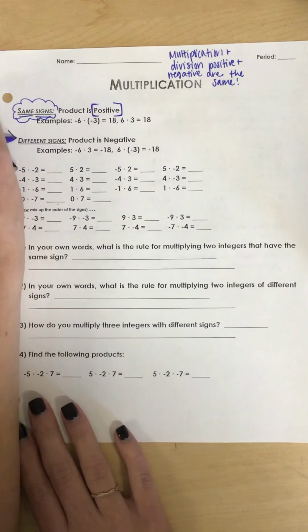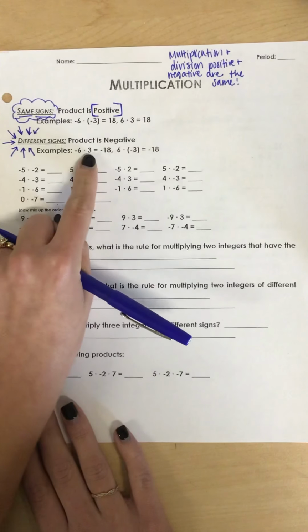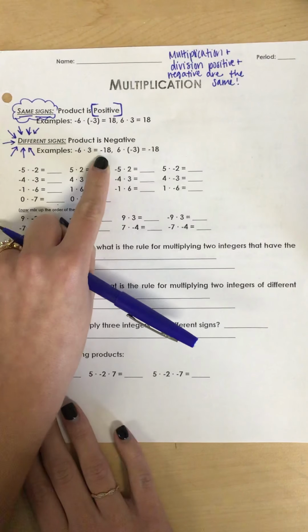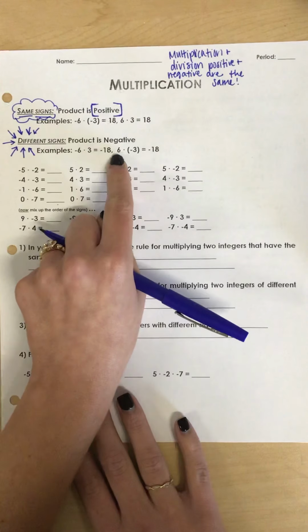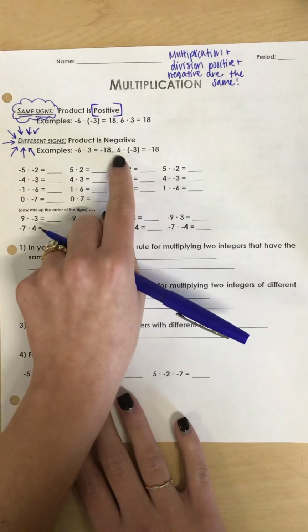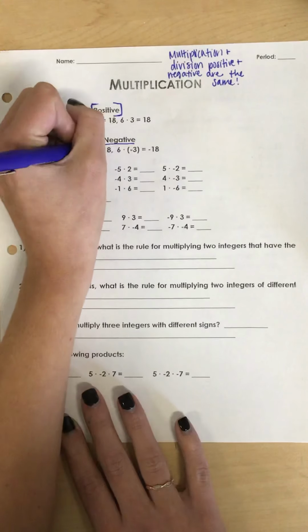In the same way, if you had different signs, your answer is going to be negative. So here I have negative 6 times positive 3. Since I have a negative and a positive, my answer is negative. Here, 6 times negative 3. So this time my 6 is positive and my 3 is negative. But still, since they are different signs, my answer is negative.